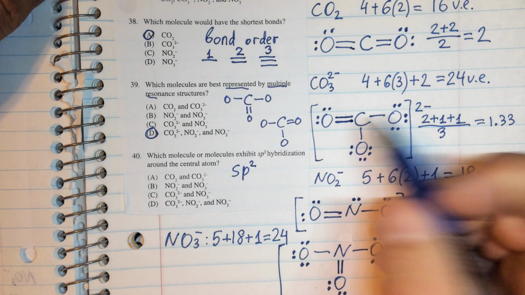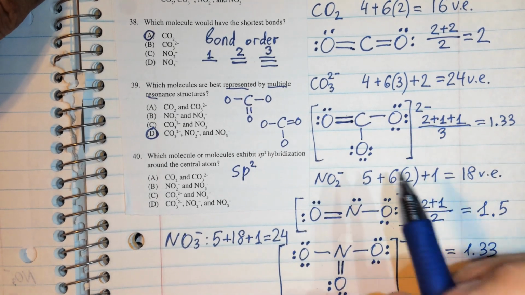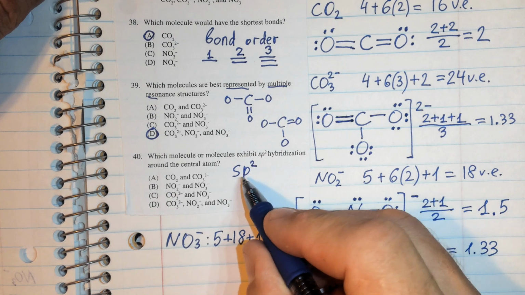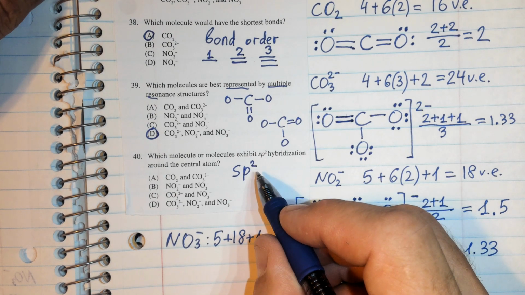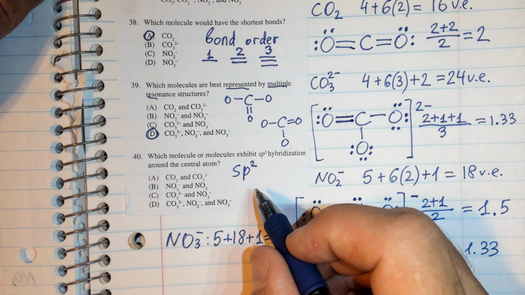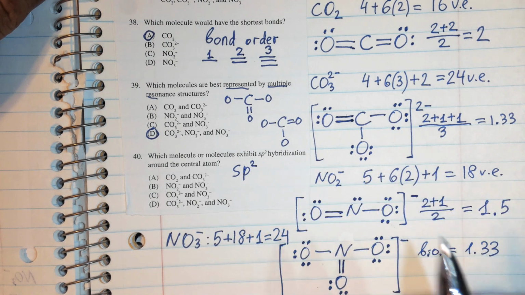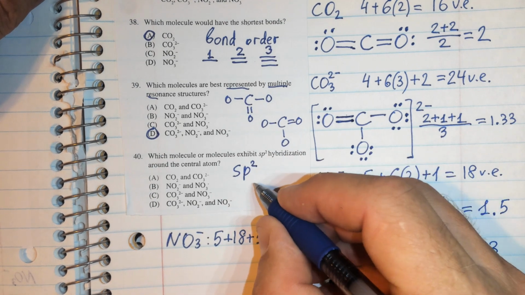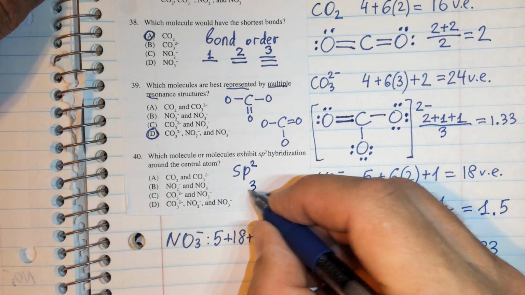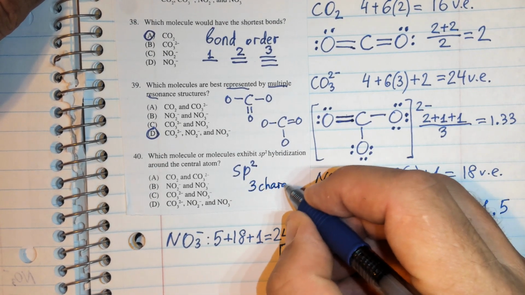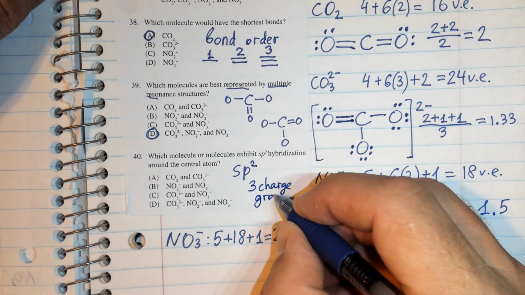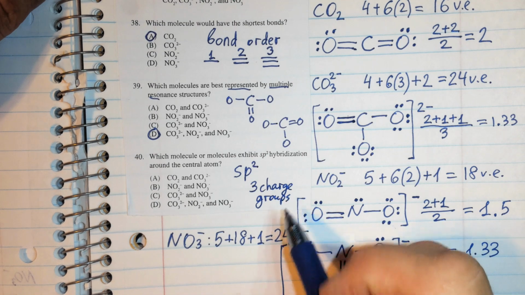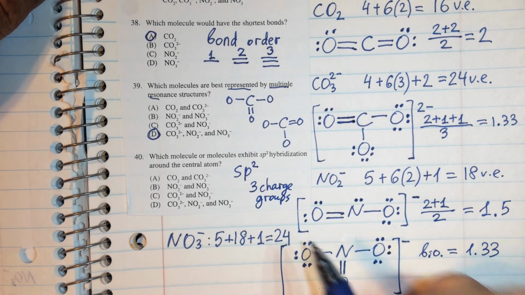So basically, you're looking at 3 sigma bonds or lone pairs in the structure to the central atom. Or lone pairs. So you also have to include lone pairs. So we can say we're looking for a total of 3 charge groups to the central atom, which includes lone or unshared pairs of electrons.